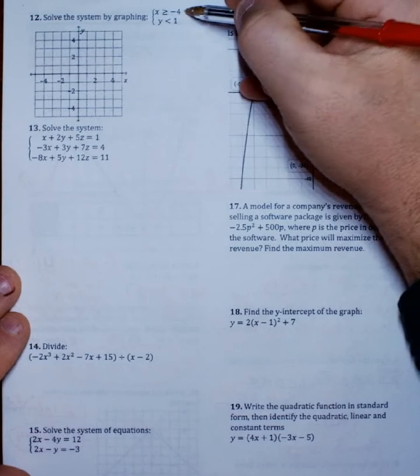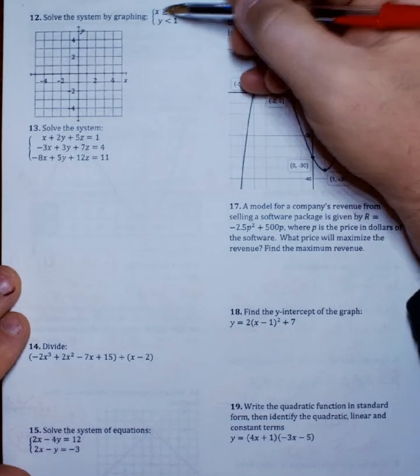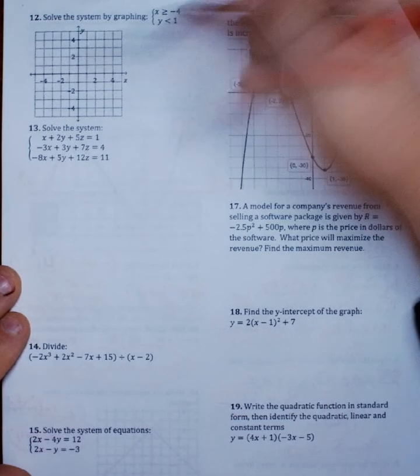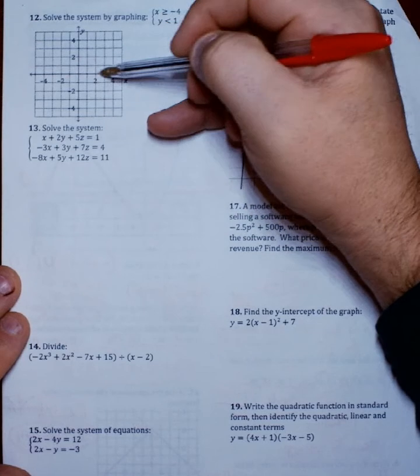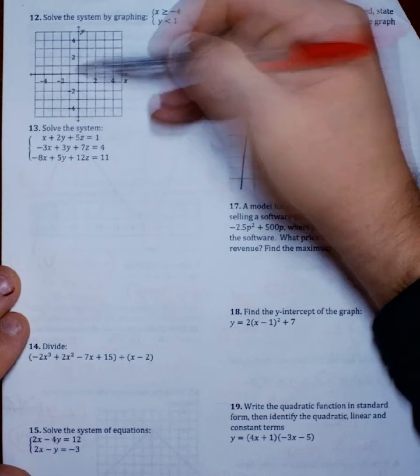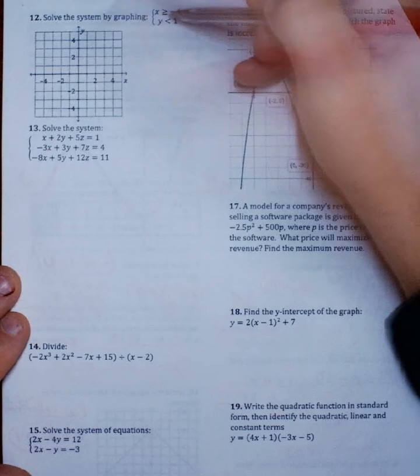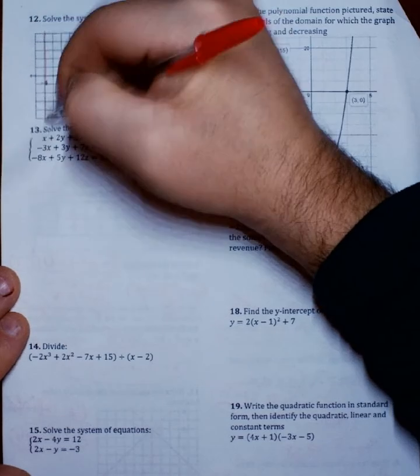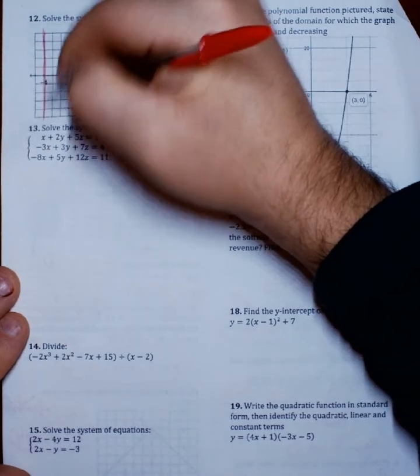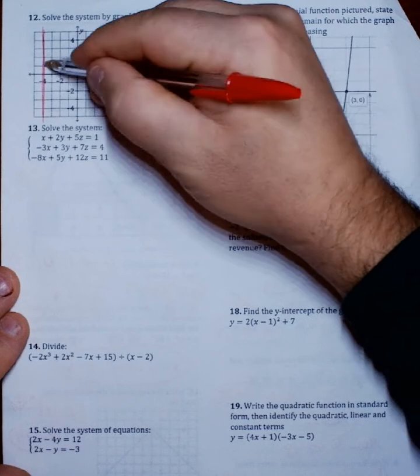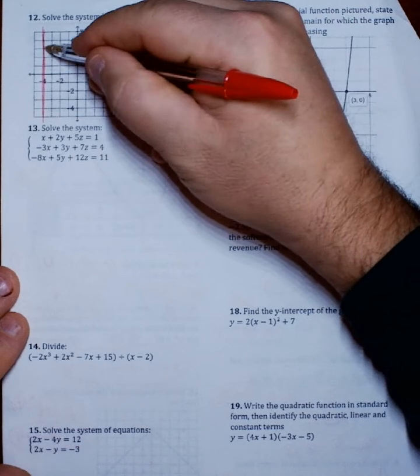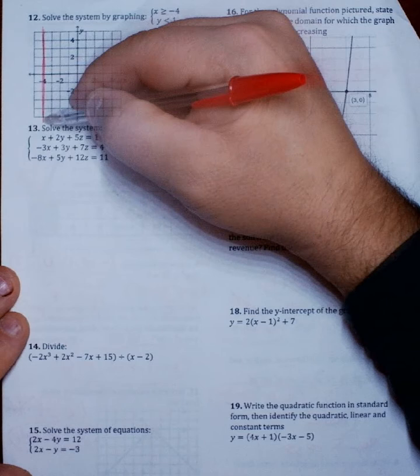It says I want the x values that are greater than or equal to negative 4. Well, here's where the x values are like 1 and 2 and 3 and 4. Here's negative 4 right here. All the x values that are equal to negative 4 are right along this line here. It could be negative 4, 1 or negative 4, 2 or negative 4, 3, but the x values on this line are always negative 4.